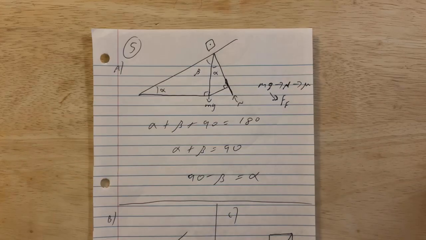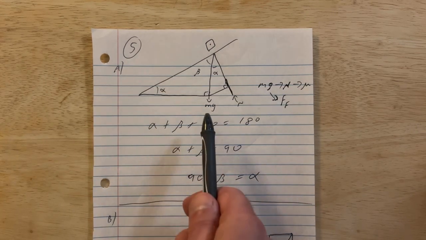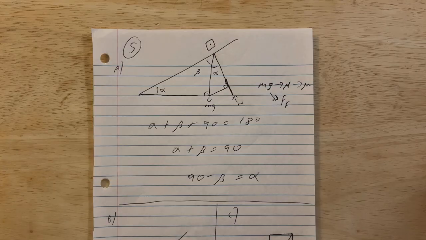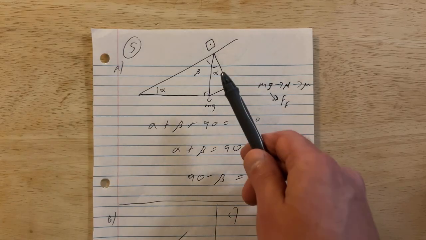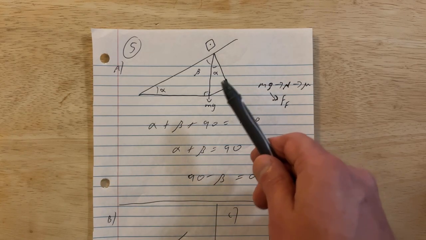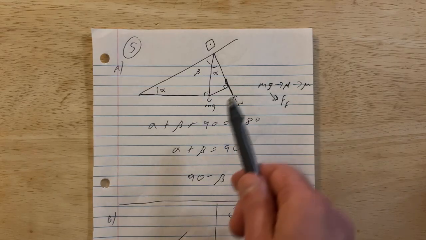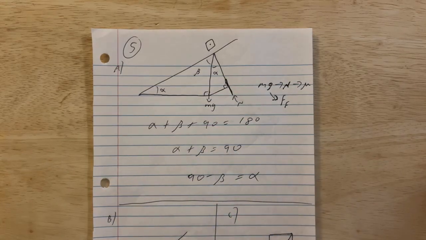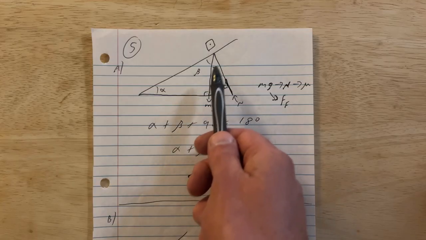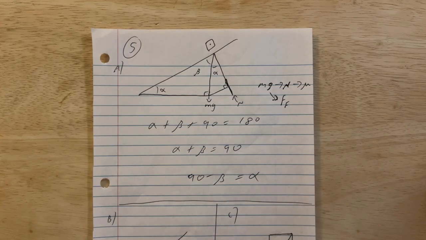Next page. We have a block sliding down an inclined plane. The angle of the inclined plane is alpha. mg pulls everything down. It powers everything in this video. Your normal force has to push up to resist that. Again, normal force is just reactionary. These forces have to balance. Otherwise, mg, or the downward force, will just push everything down to the center of the Earth.